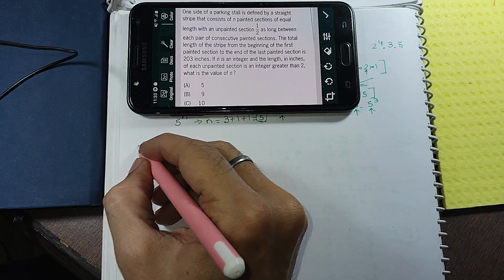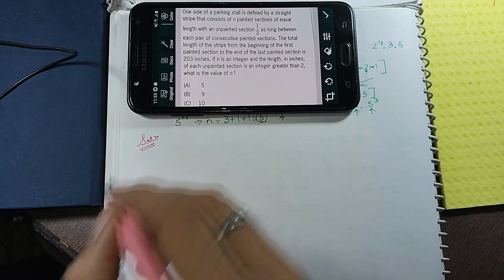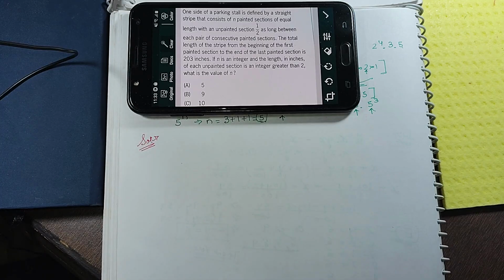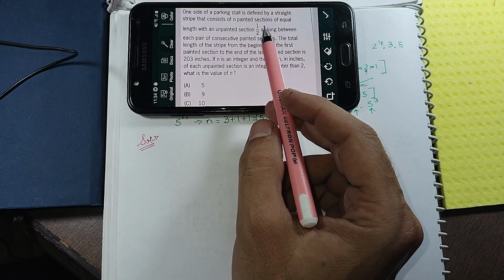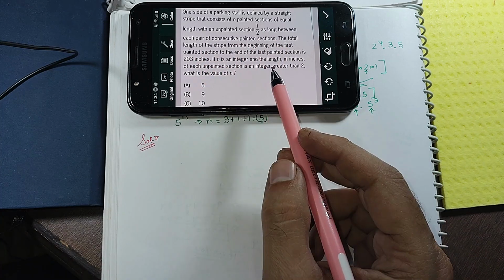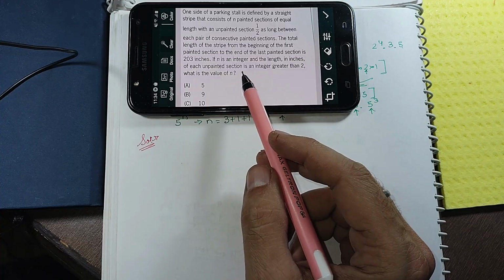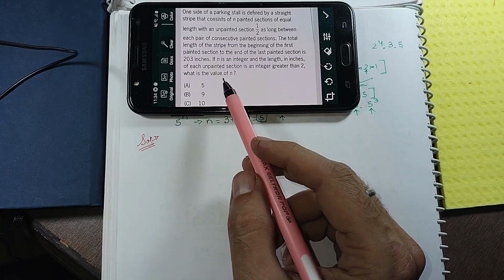One side of a parking stall is defined by a straight stripe that consists of n painted sections of equal length with an unpainted section 1/2 as long between each pair of consecutive painted sections. The total length of the stripe from the beginning of the first painted section to the end of the last painted section is 203 inches. If n is an integer, what is n? It consists of n painted sections of equal length, and the length in inches of each unpainted section is an integer greater than 2. What is the value of n?